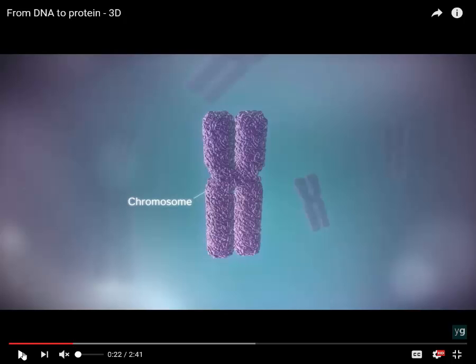Nucleolus is another organelle that we would find inside the nucleus. But in terms of DNA, RNA, which of them is stuck in the nucleus? DNA. It's the only nucleic acid that can't leave the nucleus.